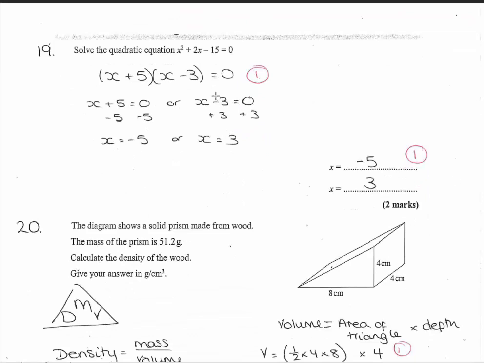Solve the quadratic equation x squared plus 2x minus 15 equals 0. You've got to factorize it. So we're looking for an x and an x here, that's pretty simple. And two numbers that are going to go here and here that multiply to make minus 15. So you could have plus 5 and minus 3, or minus 5 and plus 3. You could have 1 and minus 15, or minus 1 and 15.